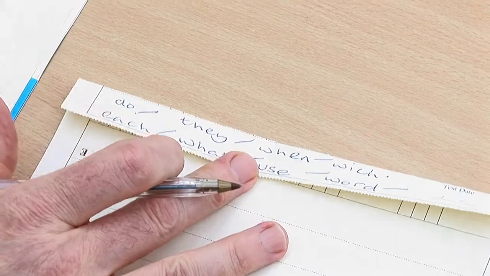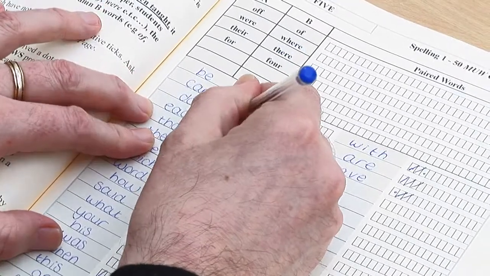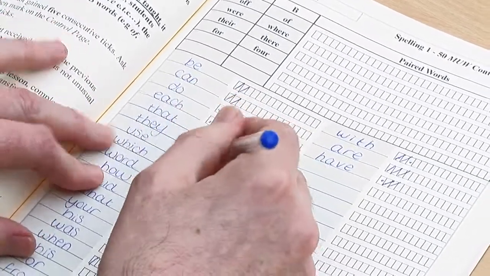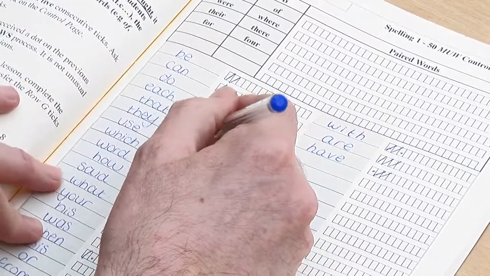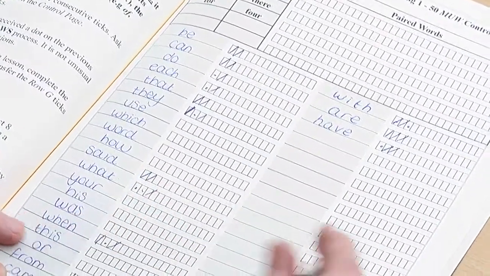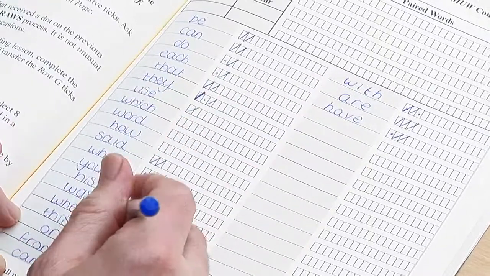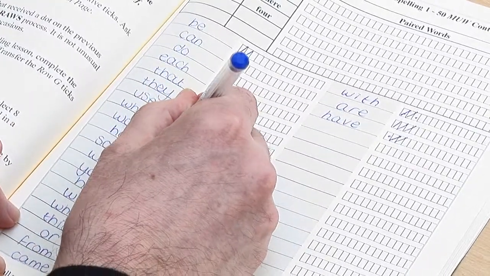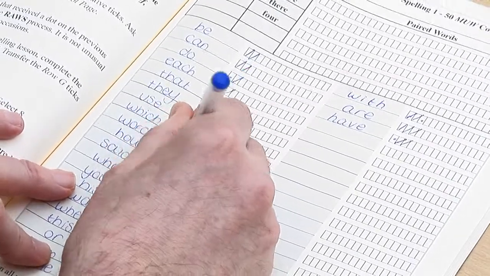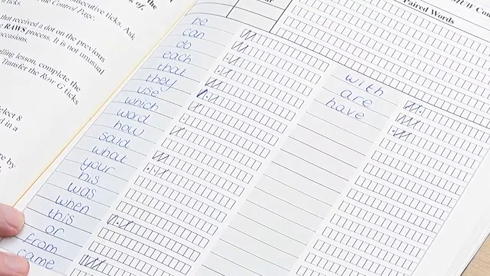Now we need to record the results back on our control page, of course. So opposite the relevant words, tick for do, for each, tick for they, tick for what, tick when, tick use, we'll dot which, and we'll tick word. That completes the rows process.